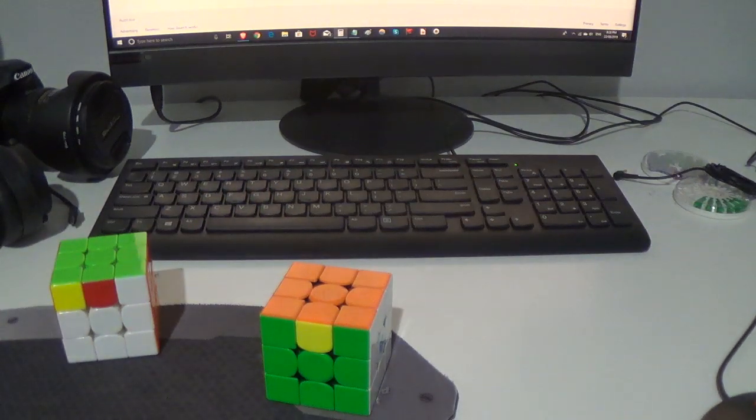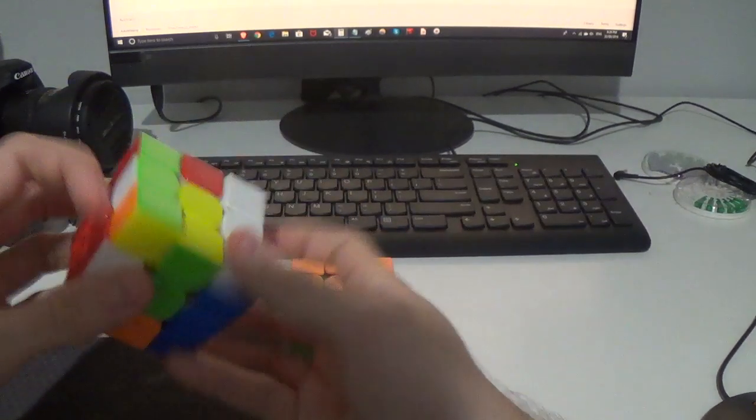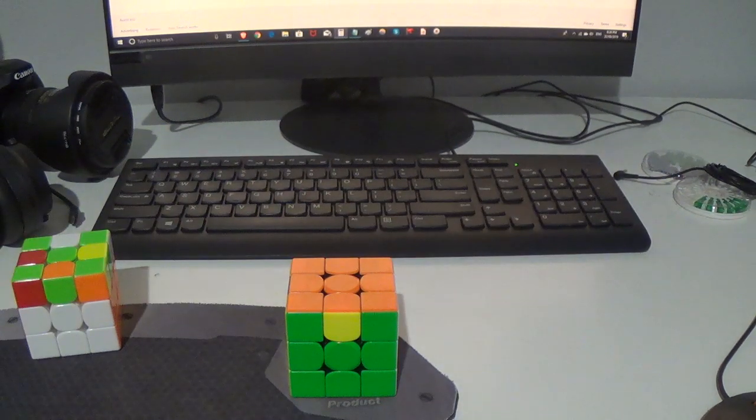In my opinion, very low risk finger tricks for most people. I doubt there are going to be that many people who find the finger tricks for this more difficult than the more 2-gen oriented algorithm. So yeah, that's the comparison, that's the video. That's pretty much all I have to say.